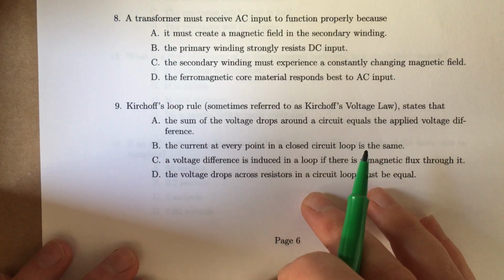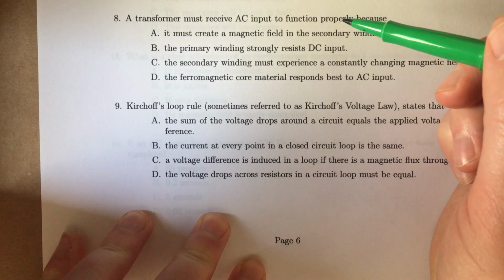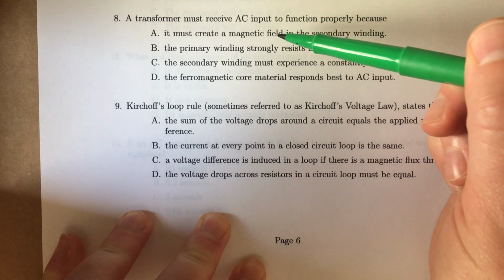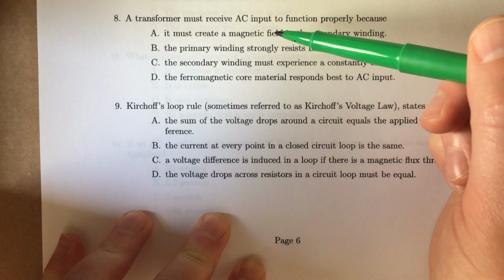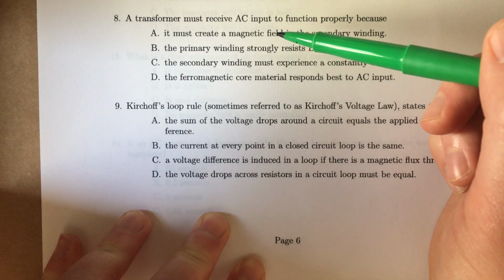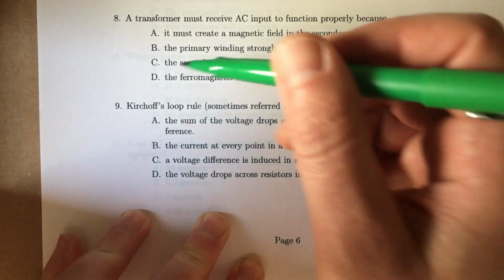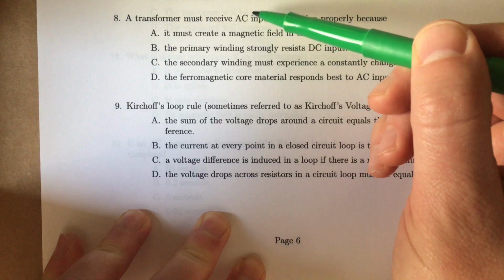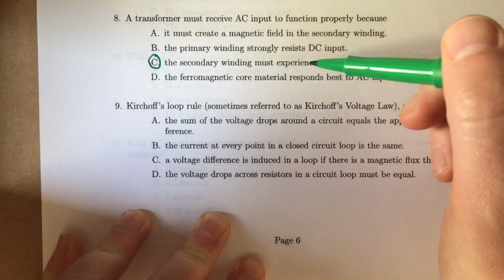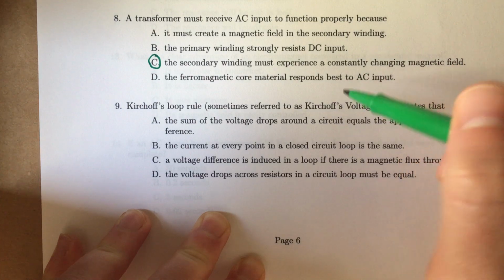All right. So question 8, a transformer must receive AC input to function properly because, okay, we've had a variation of this question as well. Well, A sounds plausible, create a magnetic field, but it's not just a magnetic field, right? It's specifically that we want a changing magnetic flux or a changing number of magnetic field lines in the secondary winding, okay? And we only get that when you have a changing input, so an AC rather than a DC input. So C, secondary winding must experience a constantly changing magnetic field. Yep, that's it. Okay, the rest of them don't qualify.